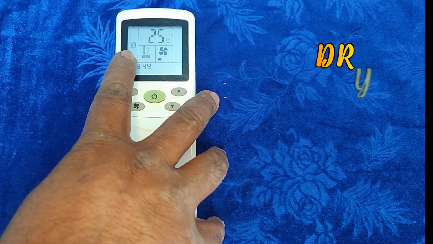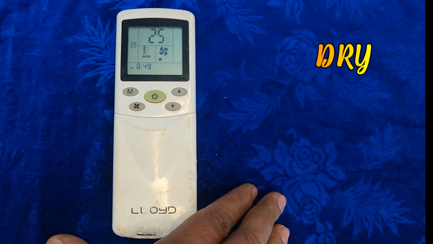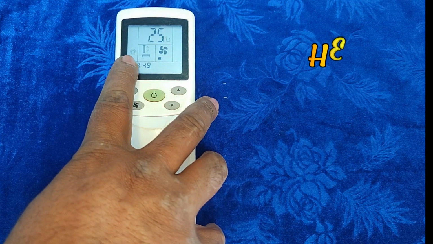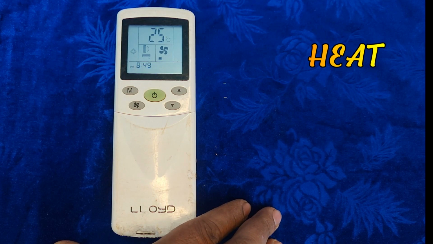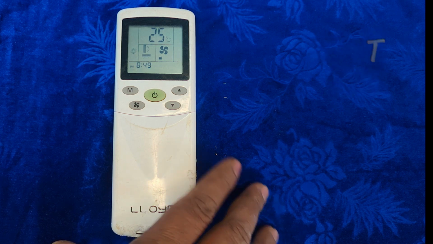Dry mode. There is a lot of humidity and sticky heat in the rainy season. If you want to remove the humidity, you can use the AC in dry mode. Next mode is heat. If your AC is a hot and cool model, then only the heater will work in your AC, otherwise it will not work. If your AC is a hot and cool model, then you can use your AC at a temperature above 26 degrees, and your AC will start working in heat mode.